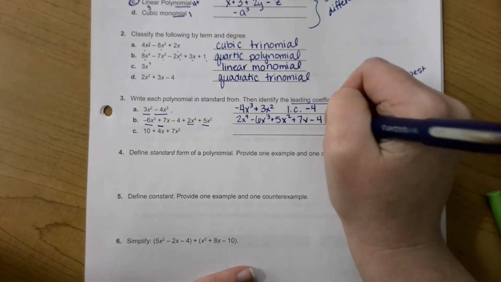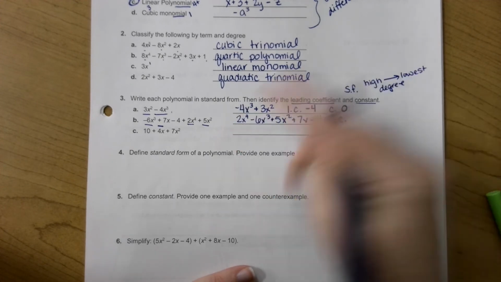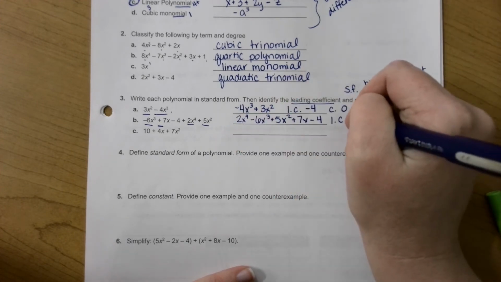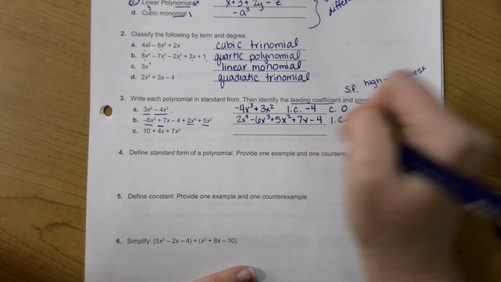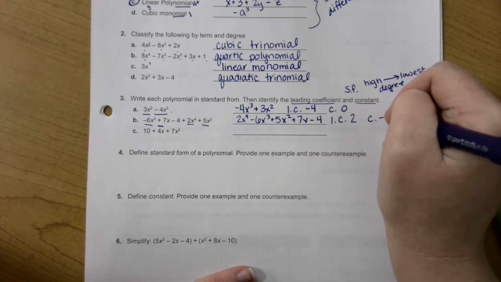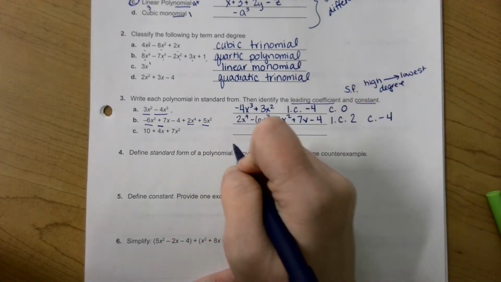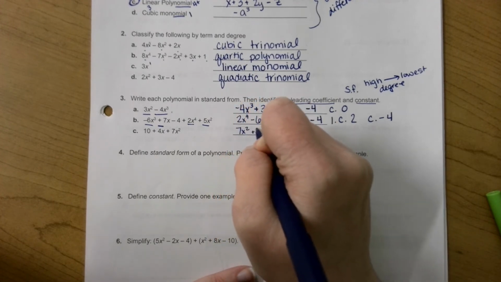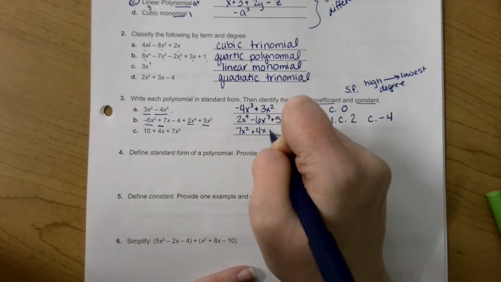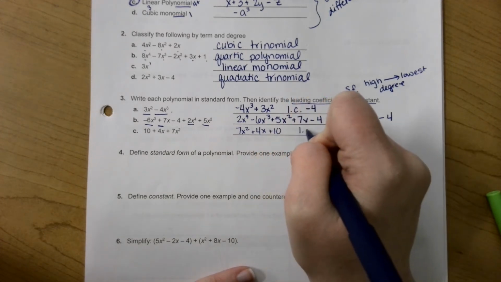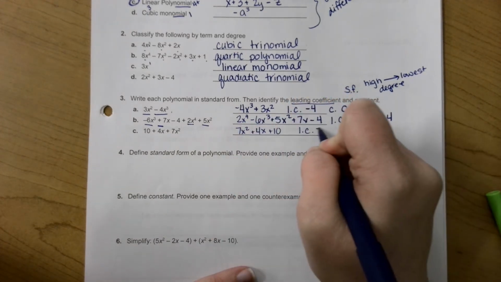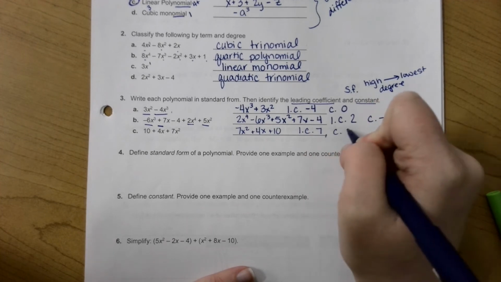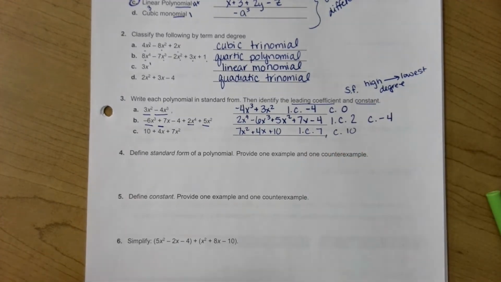Okay, my leading coefficient is this 2. My constant is negative 4. All right, and then C, we're going to start with 7x squared plus 4x plus 10. My leading coefficient is that 7. My constant is 10.